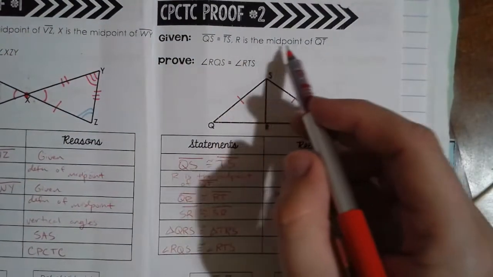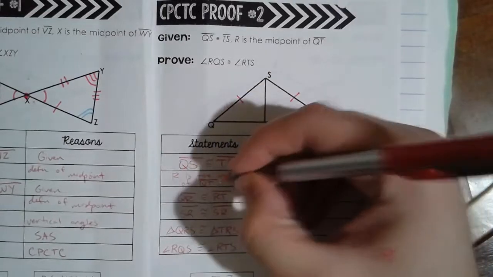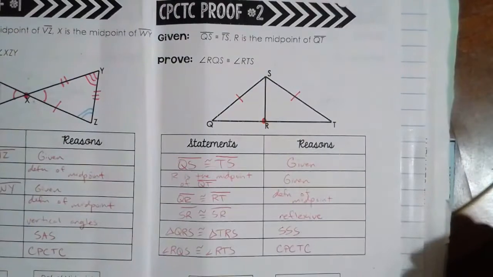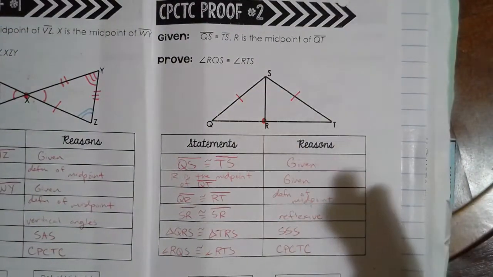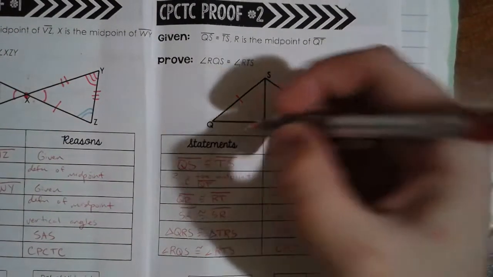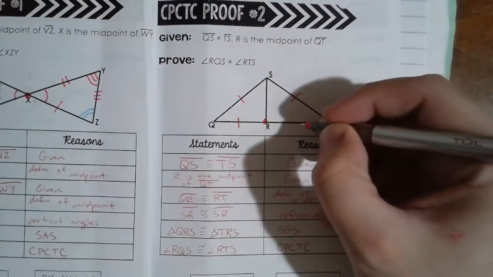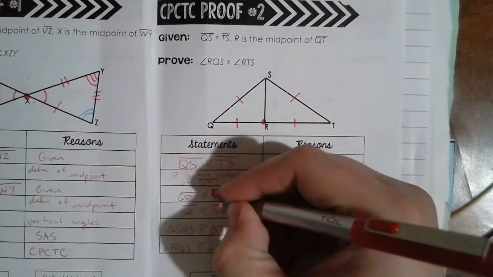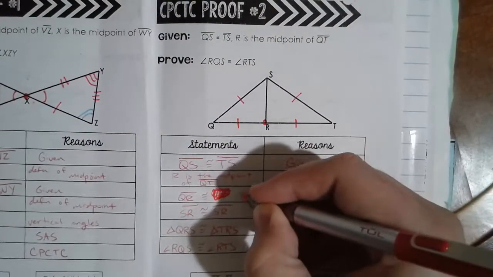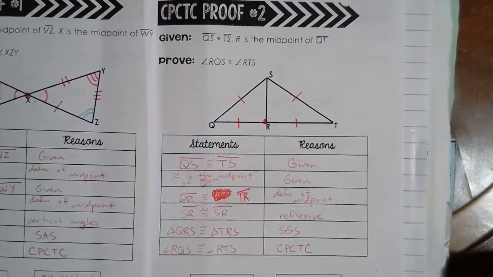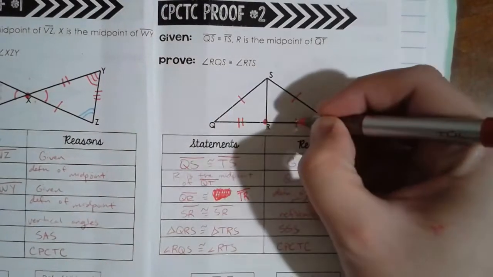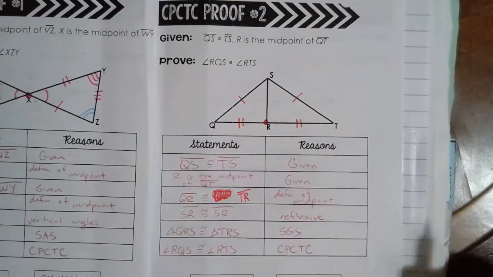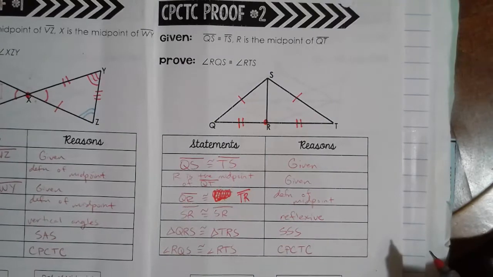Next up, R is the midpoint of QT. Write that as our second statement. Write given as our second reason, and we'll go through and mark it. So if R is the midpoint of QT, that means that that midpoint bisects this segment, meaning it cuts it in half. So when we do that, we've got two new segments that pop up that are congruent to each other. And these two segments are segments QR and TR. And these two, let me put two tick marks because we don't necessarily know if these two are the same. So we know QR and TR are congruent by the definition of a midpoint.